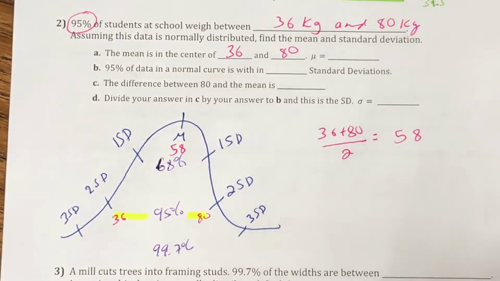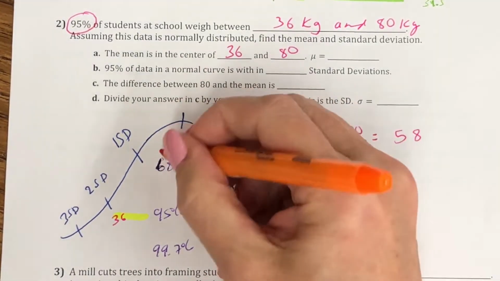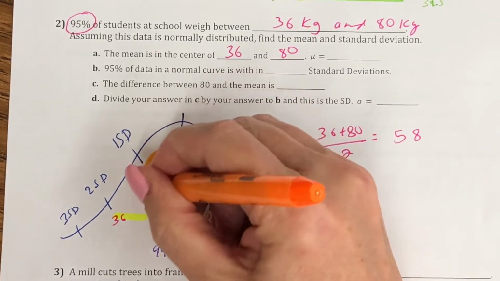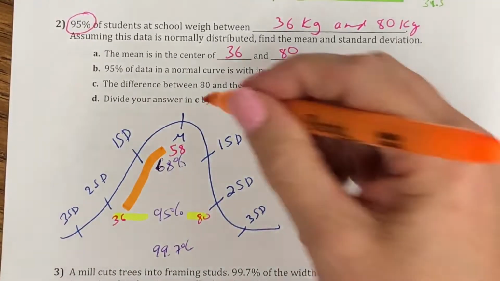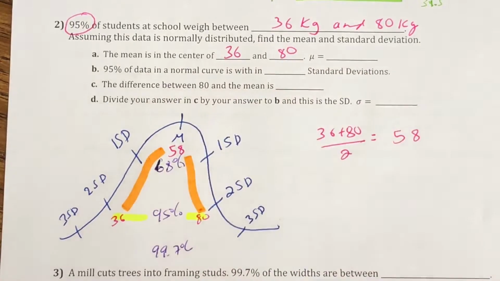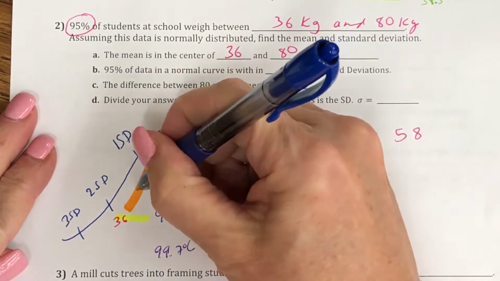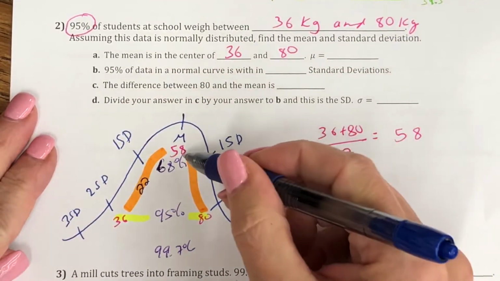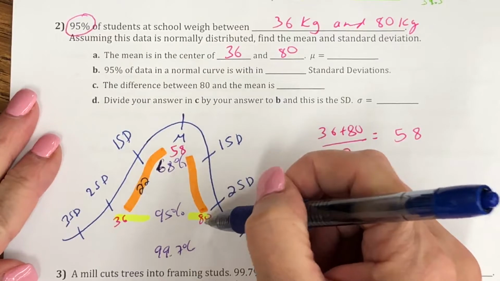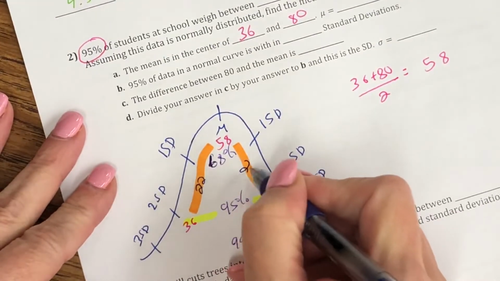Okay, now I need to figure out what my standard deviation is. So I'm going to look at how far is the mean to there, and how far is it from here to here. Well, I have 58 minus 36, that is 22, and 80 minus 58 is also 22.